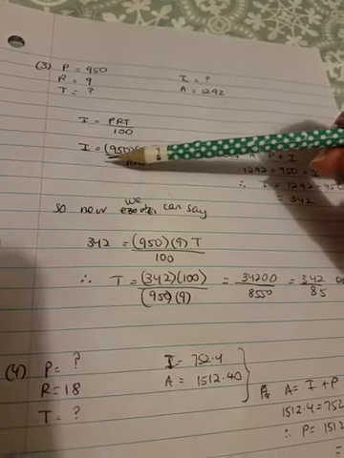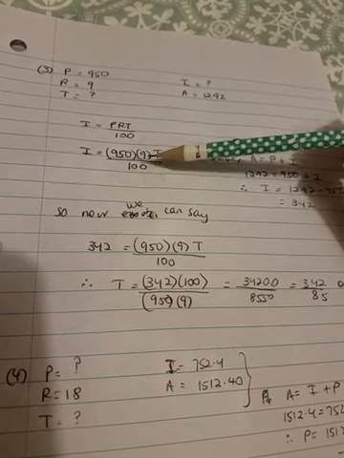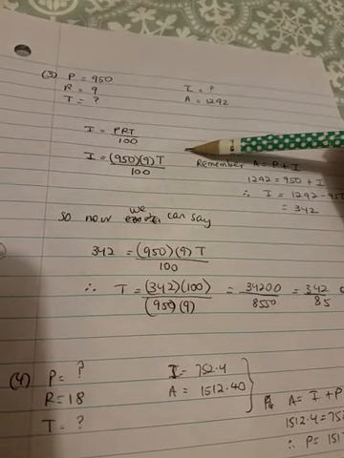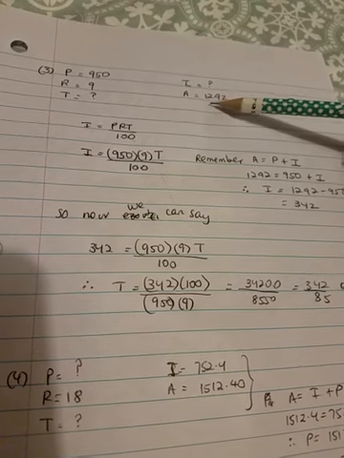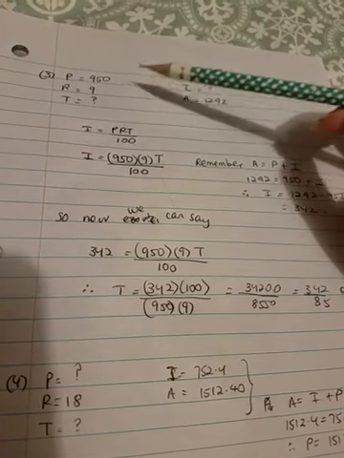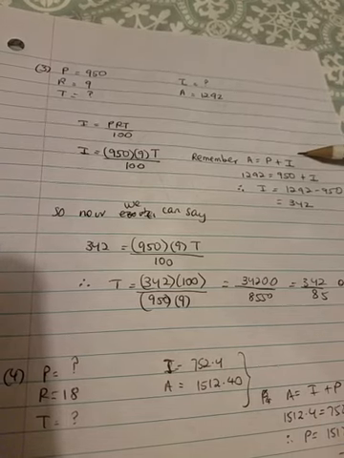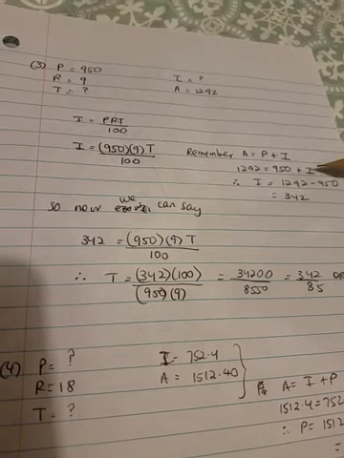So we've been substituting. They give us a P, cool. They give us a rate, cool, divided by 100. We do have interest and we do have time. But wait, we go back up and see what they give us here. They give us the amount and they give us the principal. So remember, amount is principal plus interest. Amount, principal, and they have interest as the unknown.